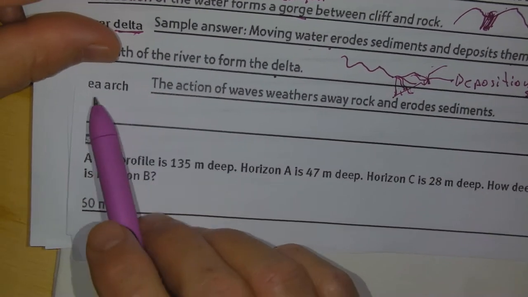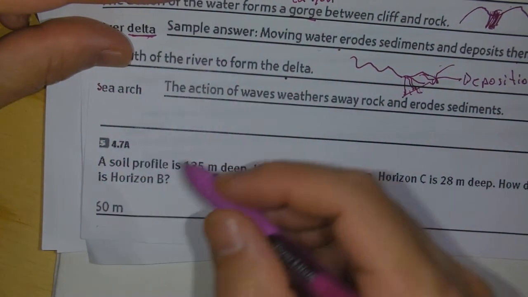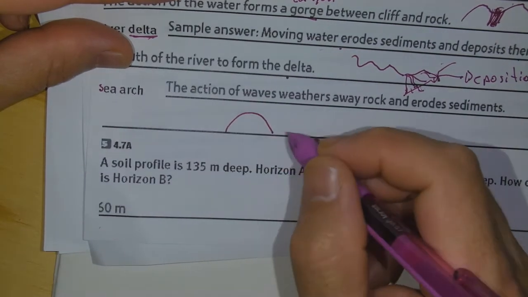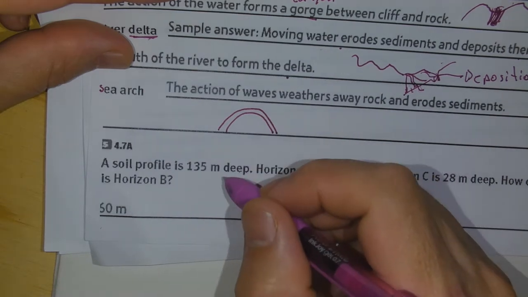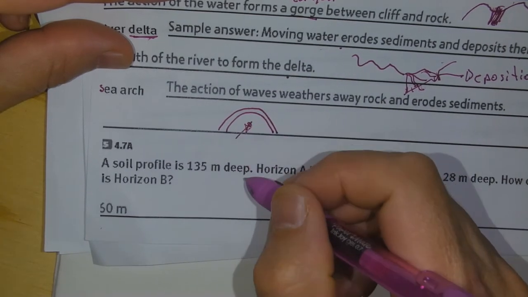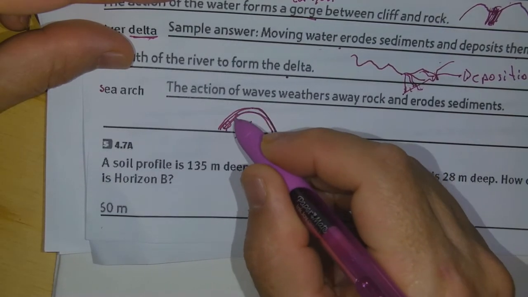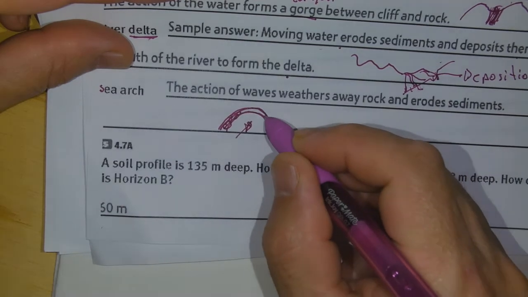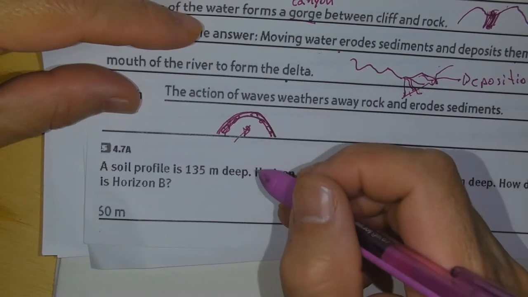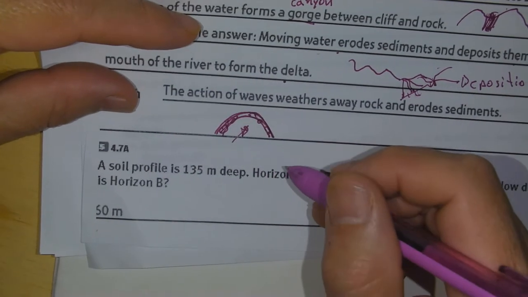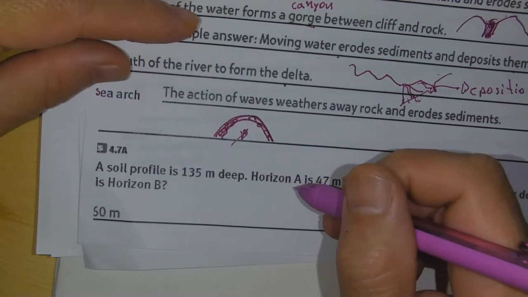The action of the arc, a sea arc. It looks like a bridge. You know what a bridge is? Made of rock. It looks also like a tunnel, but it looks like a bridge. You see it and say, wow, how did it come to form that landform?